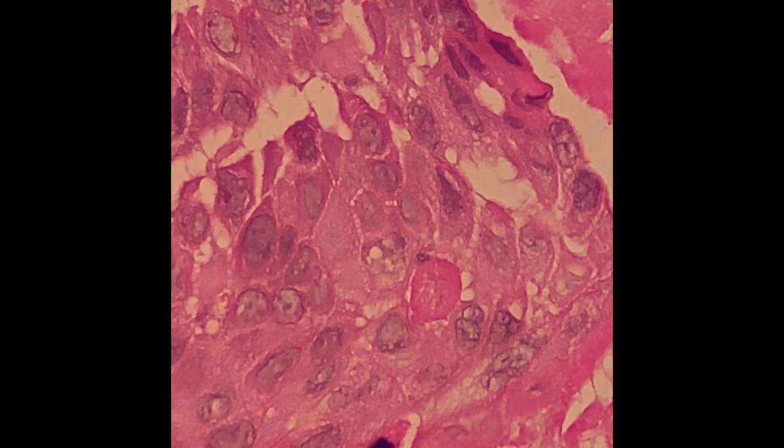Here you can see a few cells that have a gap between them, and in between these gaps you can see some projections from the cytoplasm of one cell to another. This is what intercellular bridges look like. Bear in mind, these points are enough to prove that this is already squamous cell carcinoma.